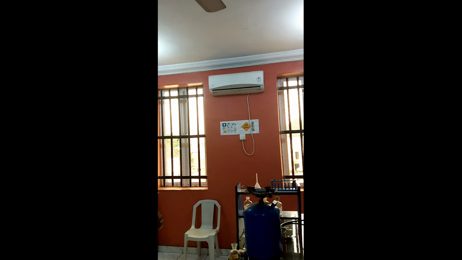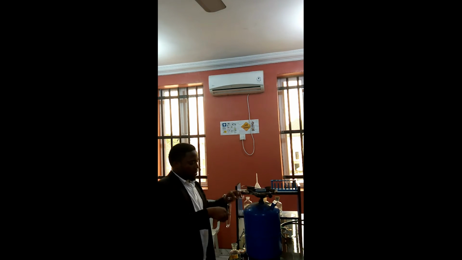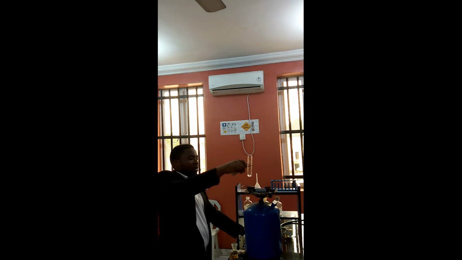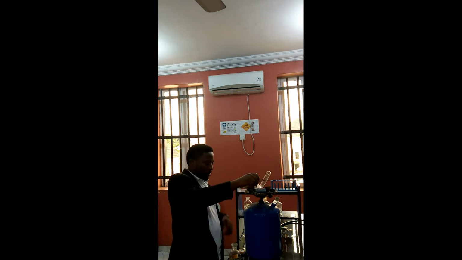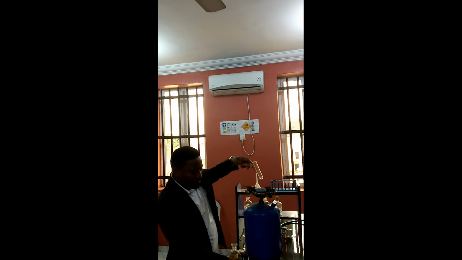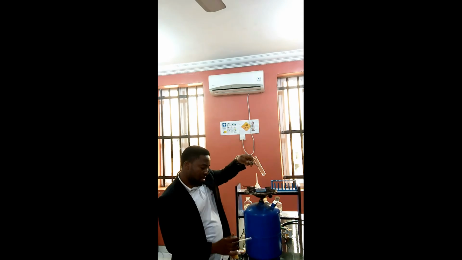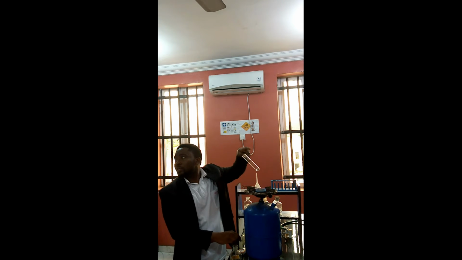So at this point, I would like to use my boiling tube, so I'm now heating. As I'm heating, I'll just need to dip my stirring rod in my dilute hydrochloric acid to carry out the tests.